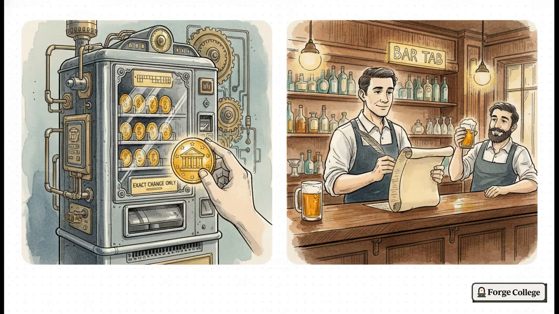To really understand these engines, we need a slight shift in perspective. Think of transaction fields not just as boring lines of code, but as mechanical carriers of intent and authority. At a high level, we've got two completely distinct models. Over on the left is the UTXO system, which is what Bitcoin uses. It spends discrete referenced outputs. It's kind of like a vending machine that only takes exact change. You put in a specific coin, you get your item, and boom, you get exact change back.